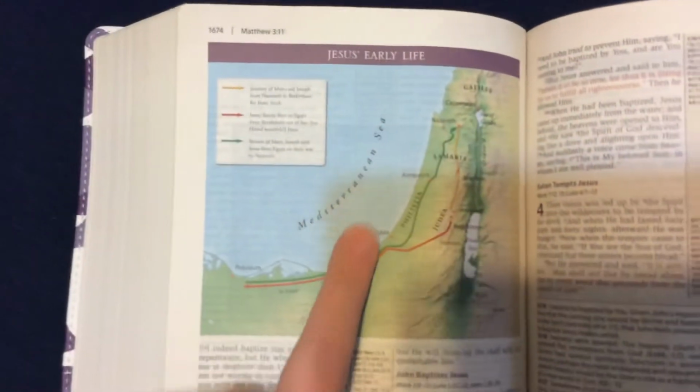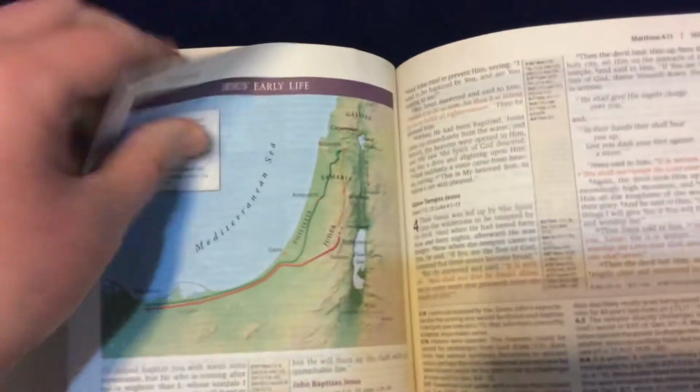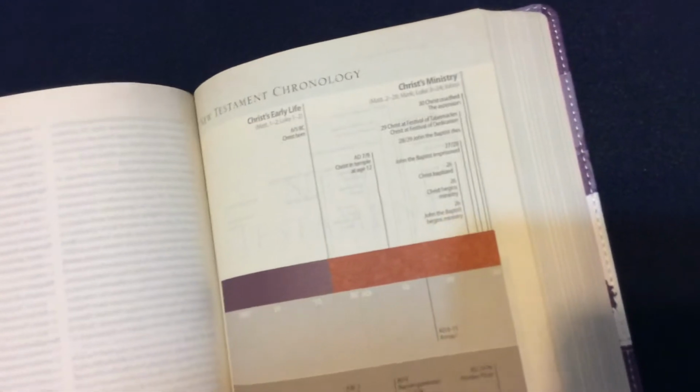That's Daniel. Jonah. Here's Jesus' early life. So we're in Matthew now. You go back to the beginning of the New Testament. Here's your New Testament chronology.